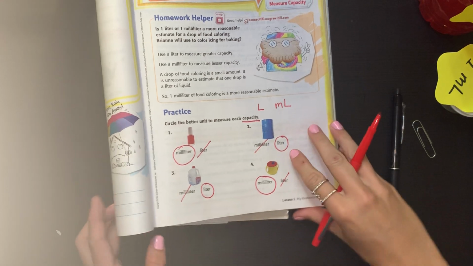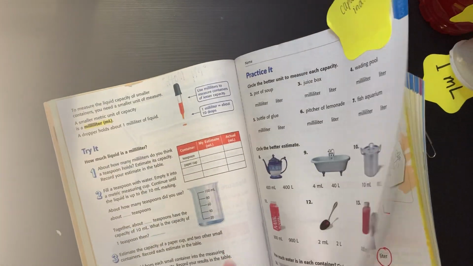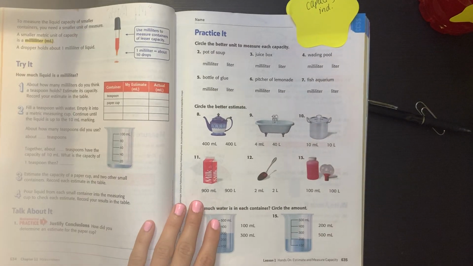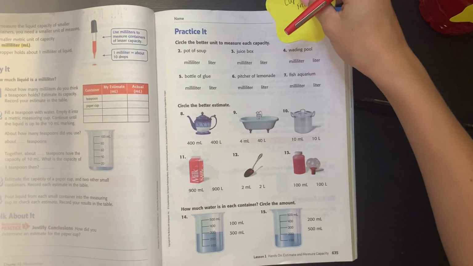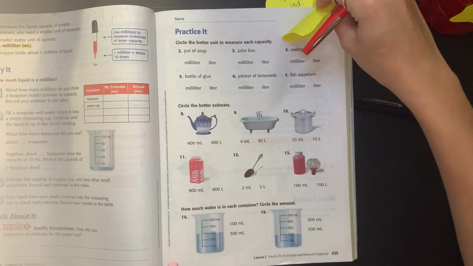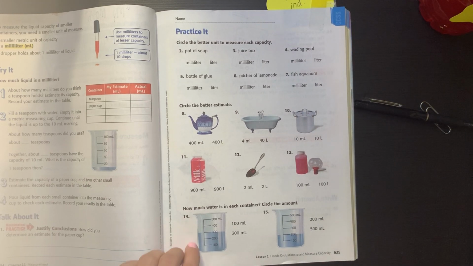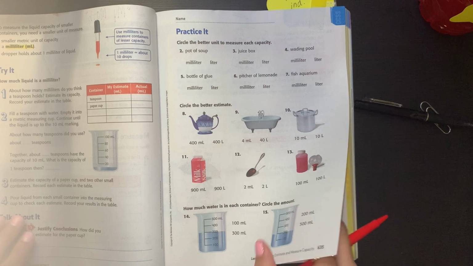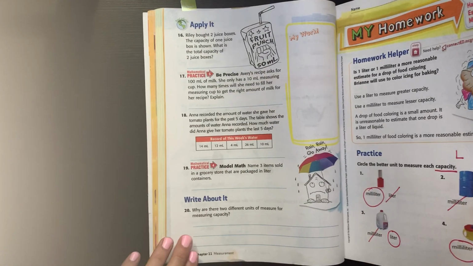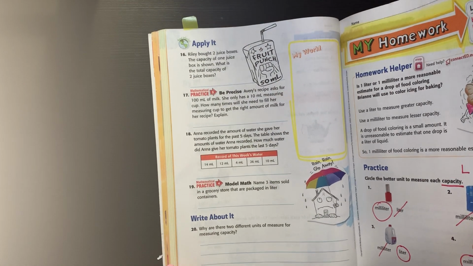All right. So then the pages that you guys are going to do look something like this. It should say practice it. And you have all of these questions on the front that are similar to what we have been doing, and then all these questions on the back.